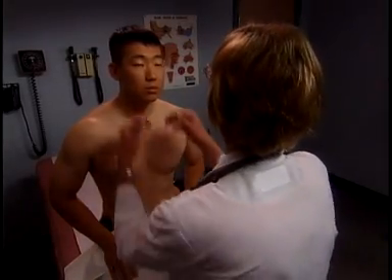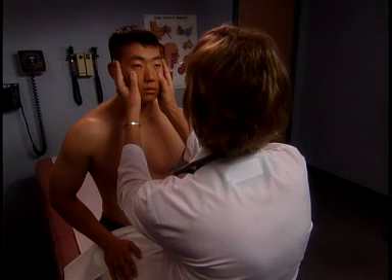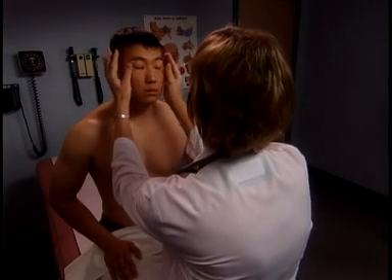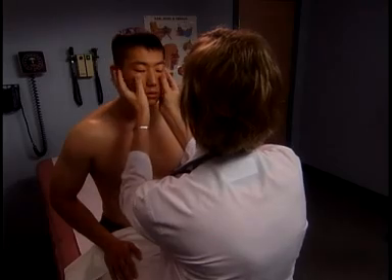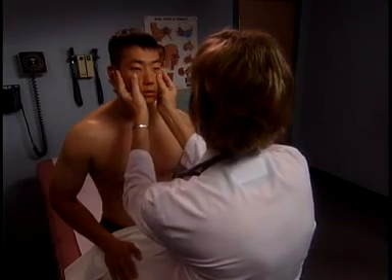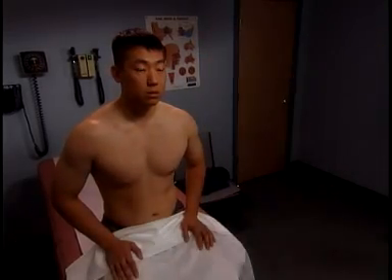Okay, now I'm going to check your sclera and conjunctiva. Inspect each cornea, iris, and lens. Look up. And look down. Check the color of the conjunctiva and sclera. That's good. Compare the pupils and test their reactions to light and accommodation.